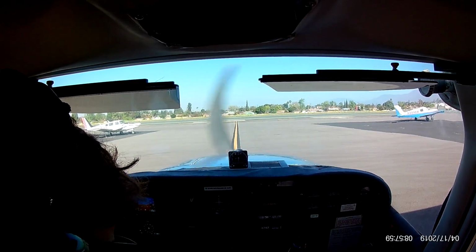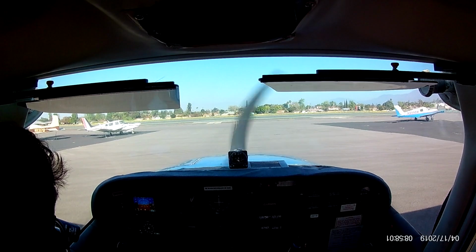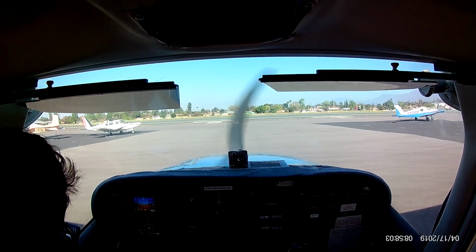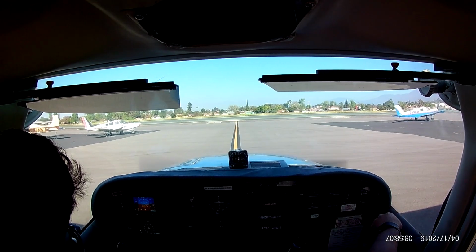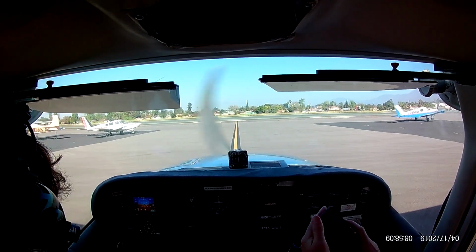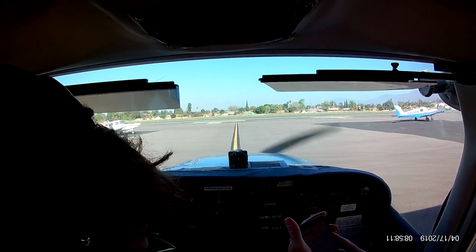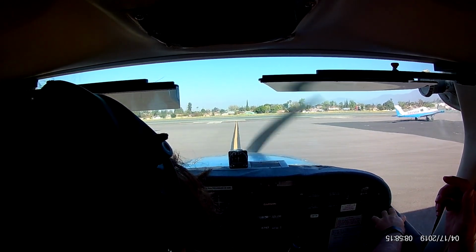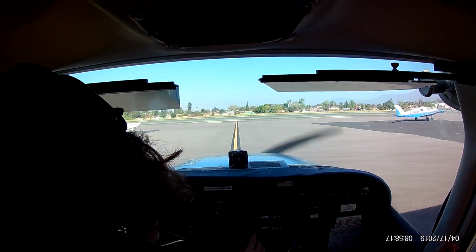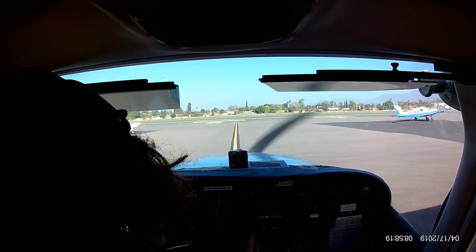So my headset's got the ANR on as well, and flaps are coming up. Flaps up. Transponder. Okay, so it does not say 1200, it says 4747. So you're going to change that.